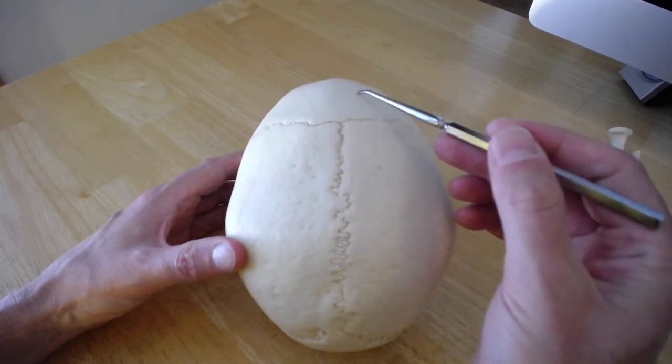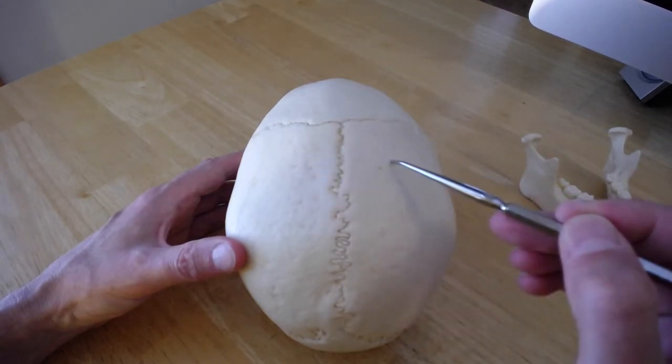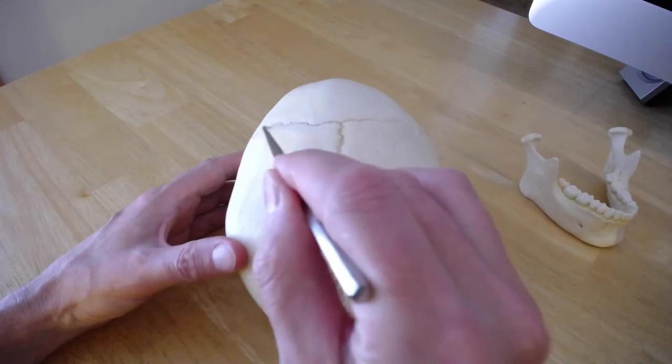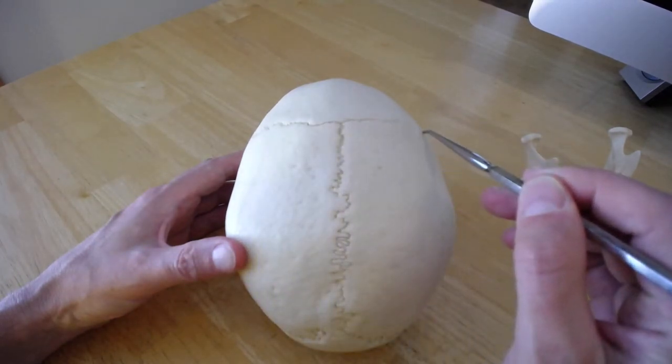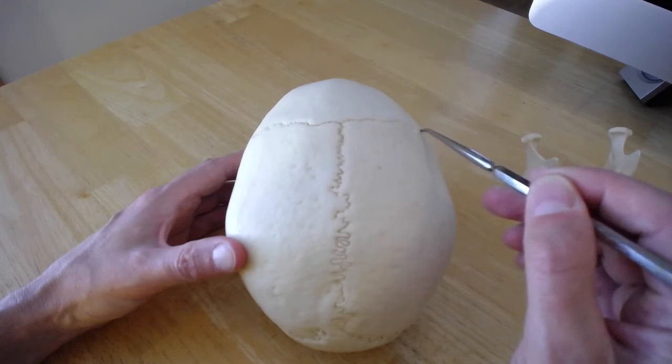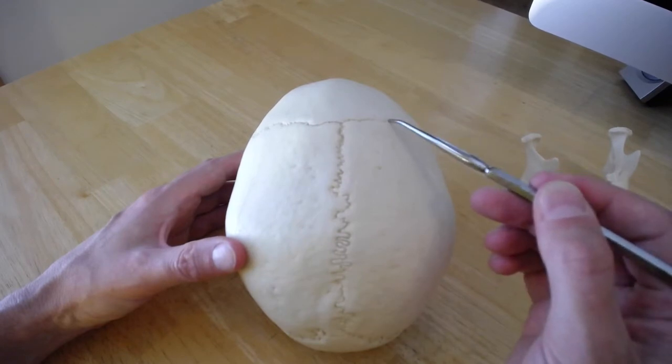We have the frontal bone articulating with the two parietal bones here, where we see the coronal suture. Again, coronal goes along with the coronal plane, or think coronation, which is where that crown might sit.